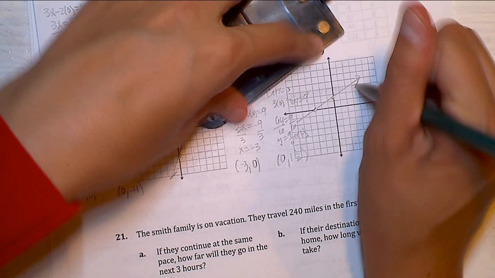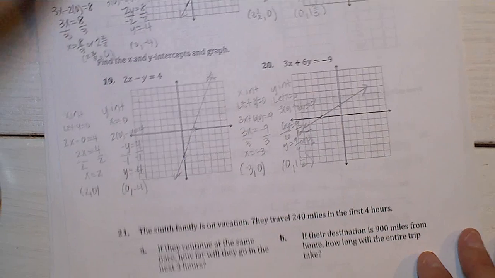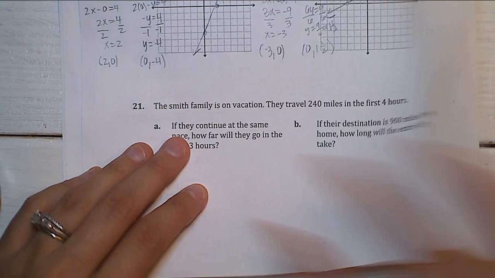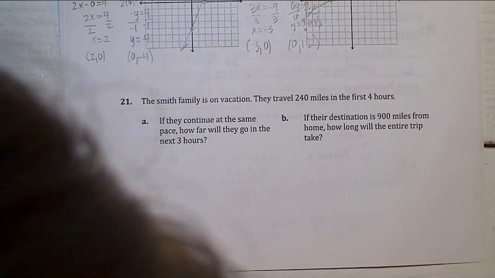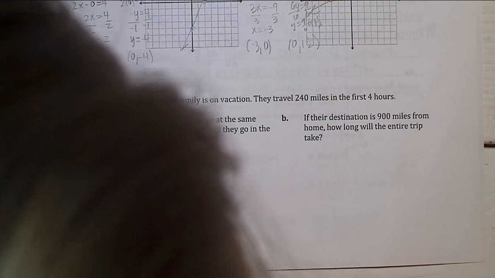Alright, so let's answer some more word problems here, and then we'll talk about the inverses, and then we will be done. So the Smith family is on vacation. They travel 240 miles in the first 4 hours. They continue at the same pace. How far will they go in the next 3 hours?